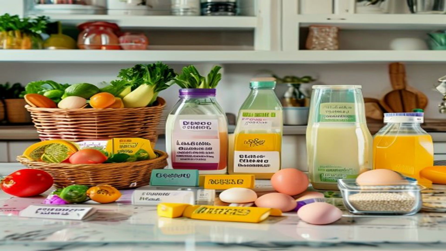Listen carefully and repeat after me. Carrot, tomato, onion, chicken, eggs, fish, milk, cheese, butter, rice, bread, pasta.